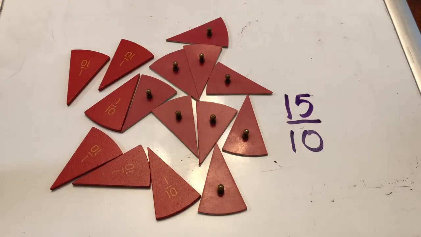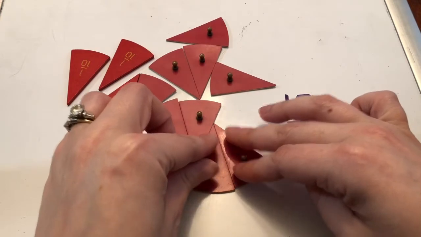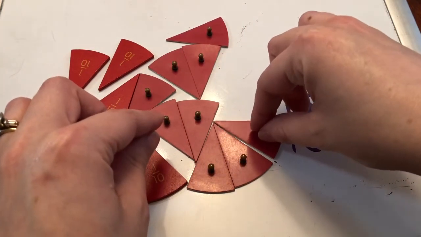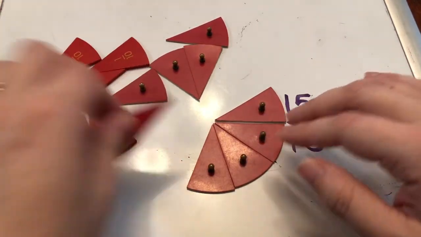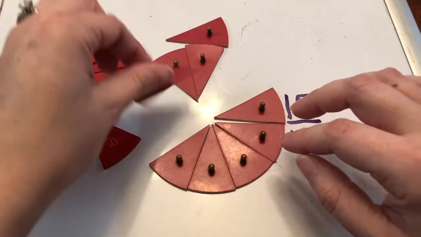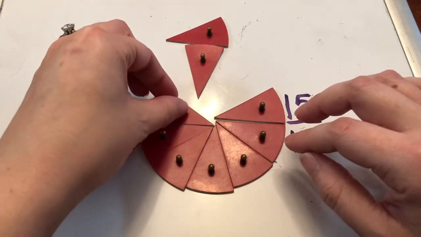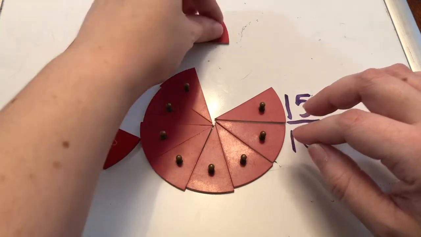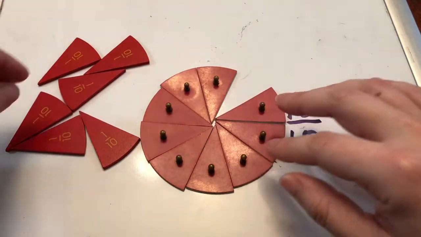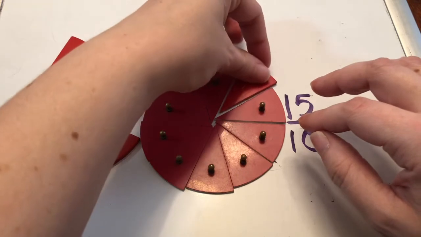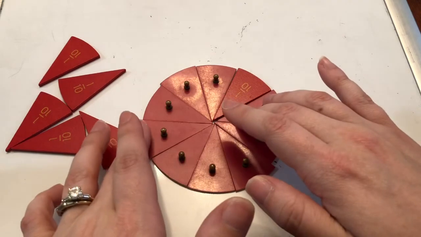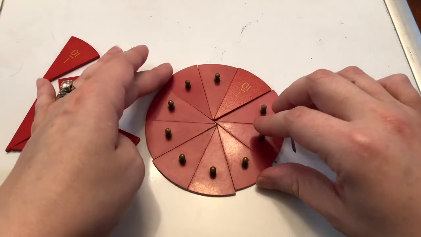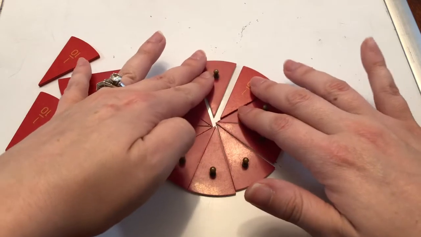Now we'll take our next step, which is to put the pieces together. Let's go ahead and do that. Sometimes this can be a little finicky.